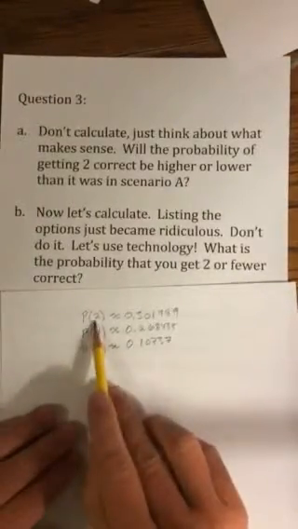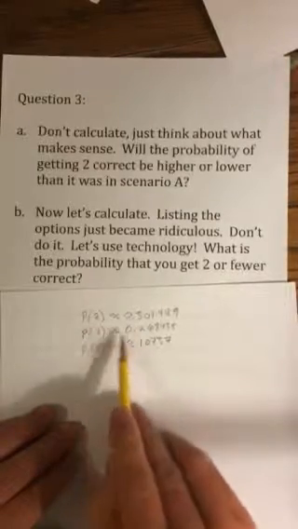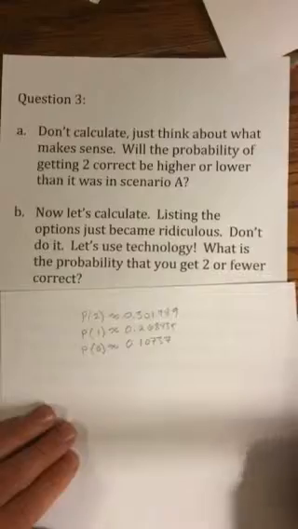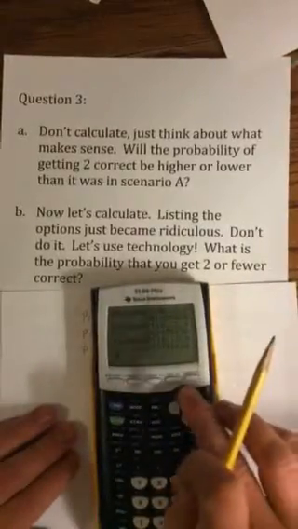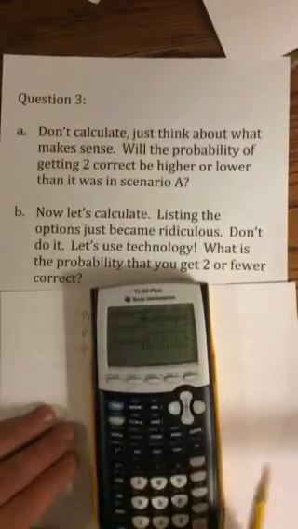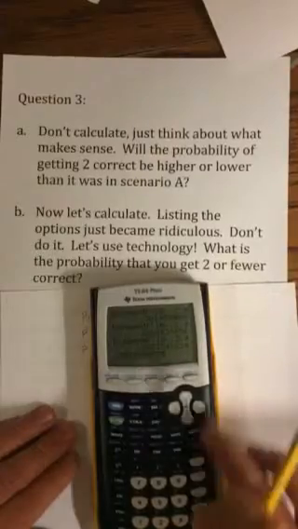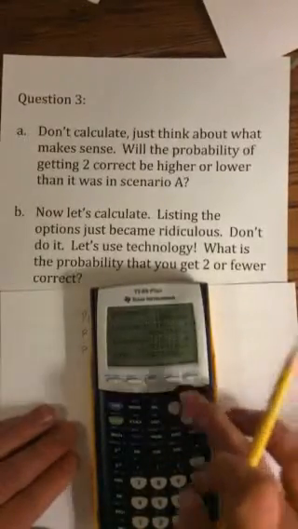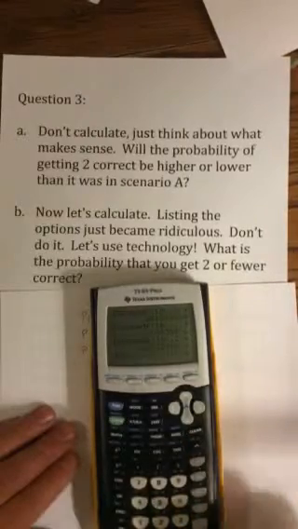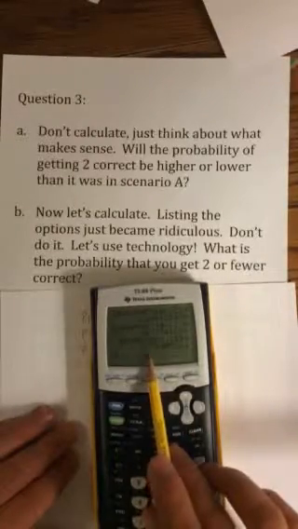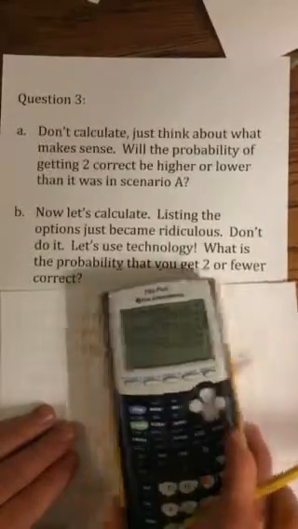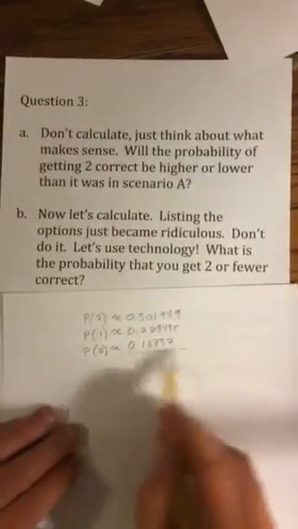So here's the probability that I get 2 of them right. Here's the probability that I get 1 of them right. Here's the probability that I get none of them right. And if we add all 3 of those options together, this one plus this one plus this one, you can see I have a 68% chance of getting 2 or fewer correct.